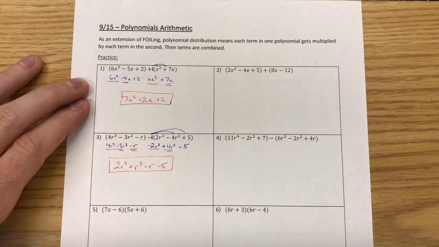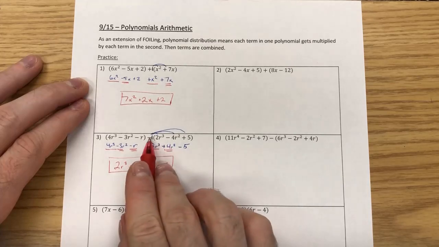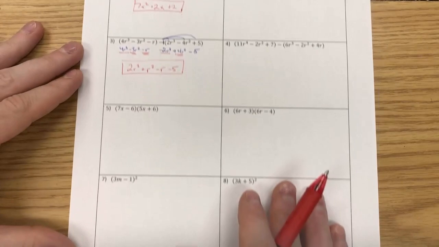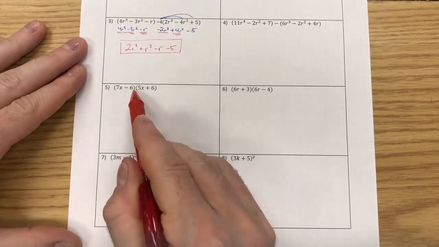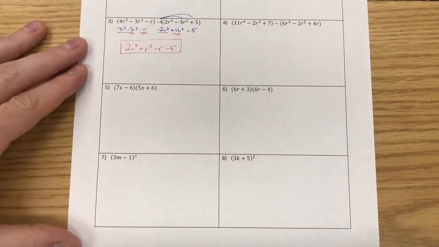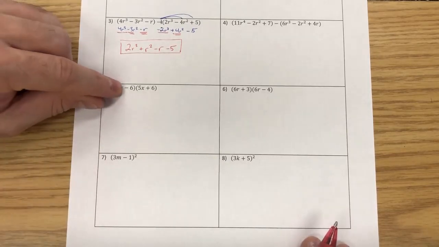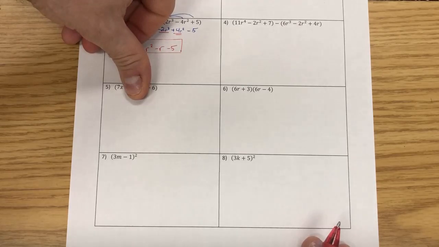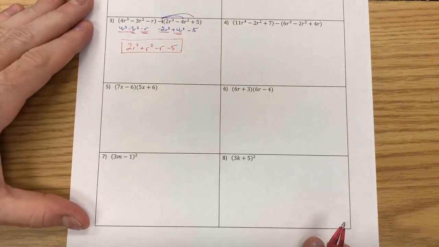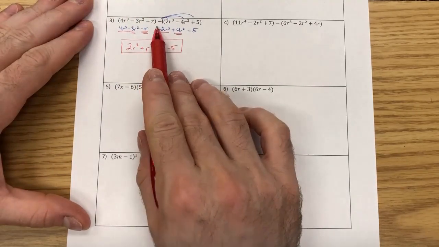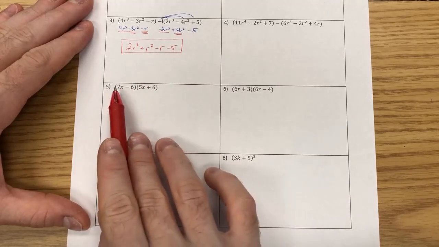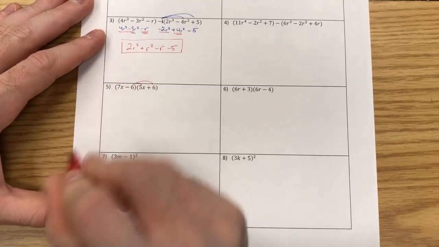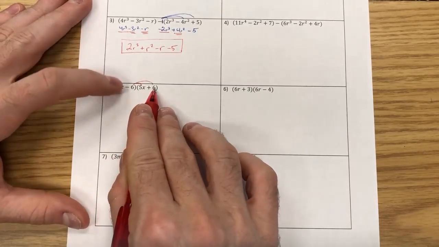And there we go. So again, we're only distributing what's immediately outside. What we see that's immediately outside on the next two are another set of parentheses, which means that this negative 6 is immediately outside and this 7x is immediately outside, which means that we're going to have to do this up here, not once, but twice. Once for the 6, once for the 7. So let's do that. Let's distribute the negative 6 to both of these.